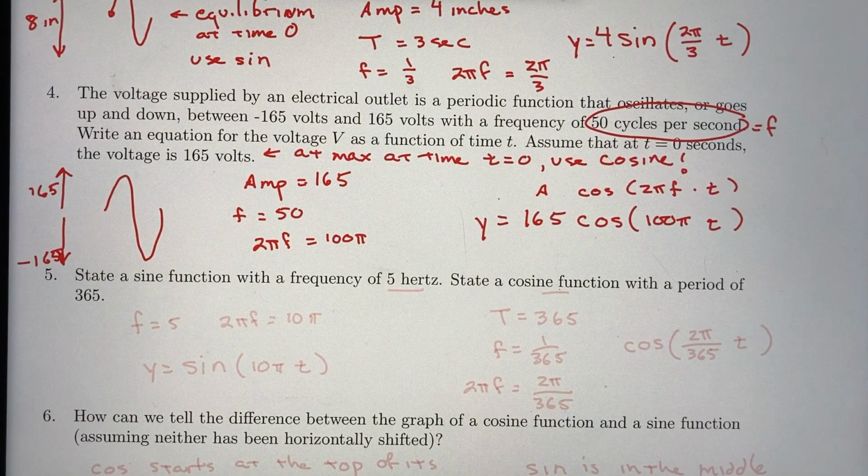All right, frequency of 5. 2 pi f is 10 pi, and it just says give me a sine function, so it doesn't say the amplitude, so I'm not going to worry about it. There you go. Cosine function with a period of 365.